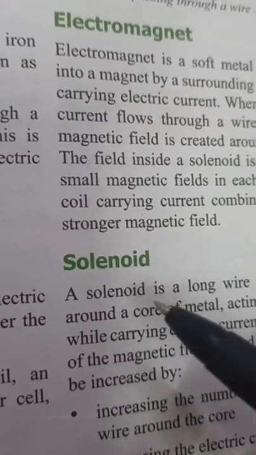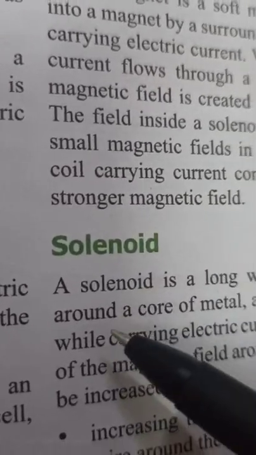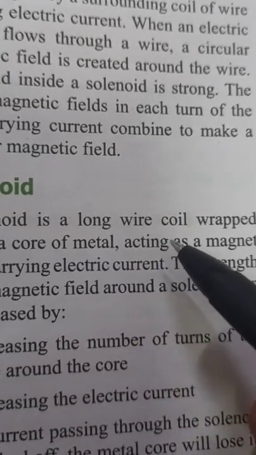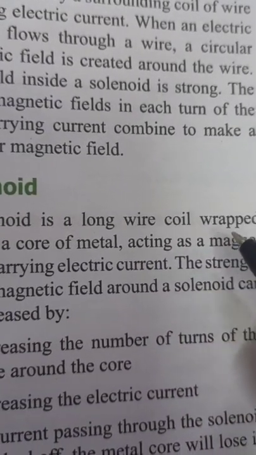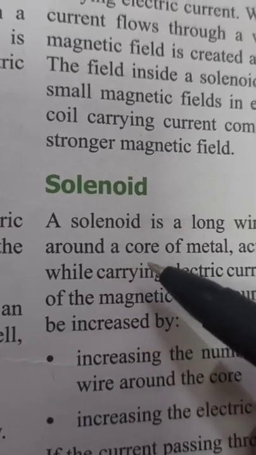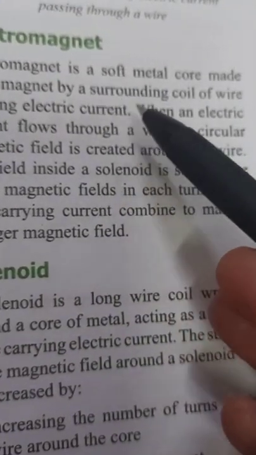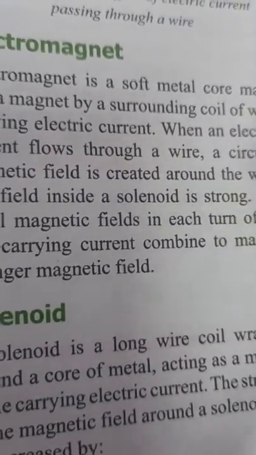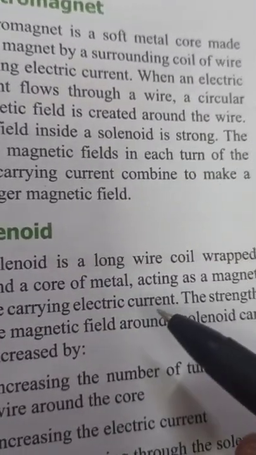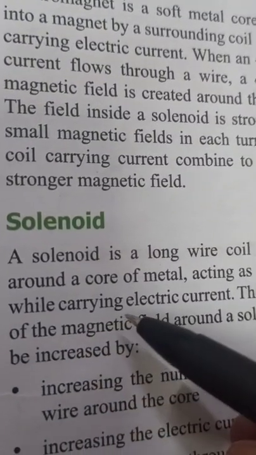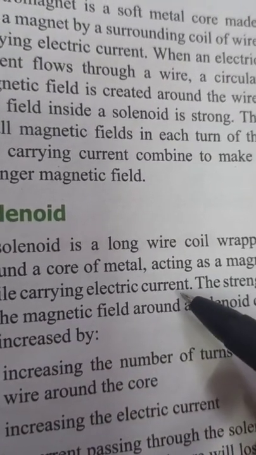You can see here, a solenoid is a long wire coiled, wrapped around a core of metal, and the same definition we have seen in the case of electromagnet: acting as a magnet while carrying electric current.